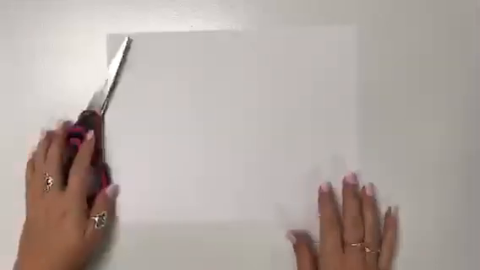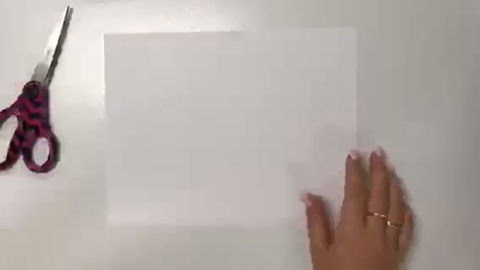Hey guys, we are going to make your Atoms vocabulary foldable. So you need the piece of paper, a pair of scissors, and then something to write with. It can be a pen or a pencil, it's up to you.